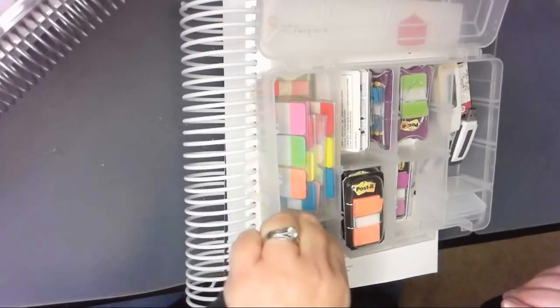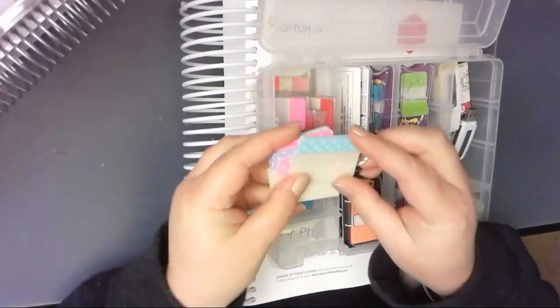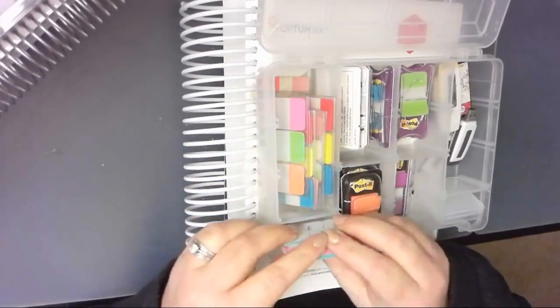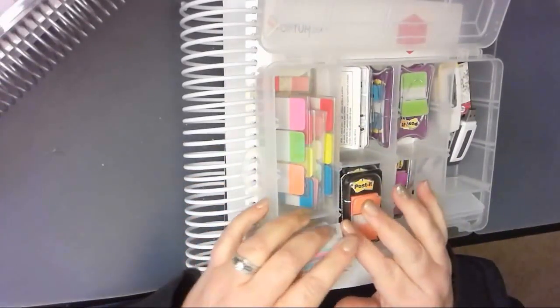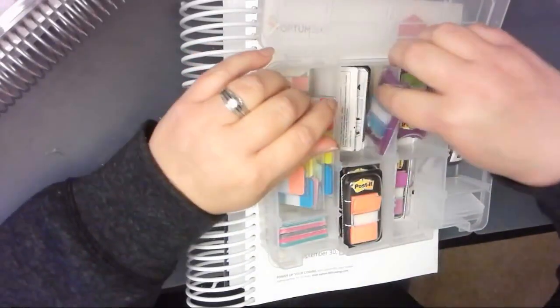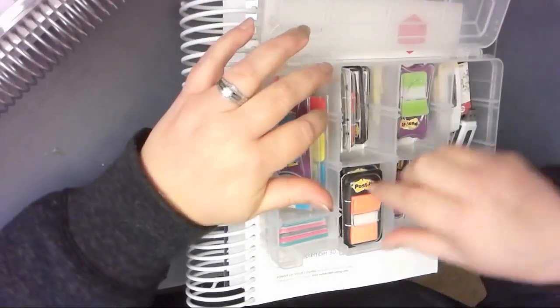Yeah, so to tab out the manuals, like I said, pick up all of those other ones. There's even some cute little pattern ones if you want to pick those up. So you can get whatever tabs you want. You can also use just regular Post-it notes. You can use these flags. I just feel like they do not hold up as well.